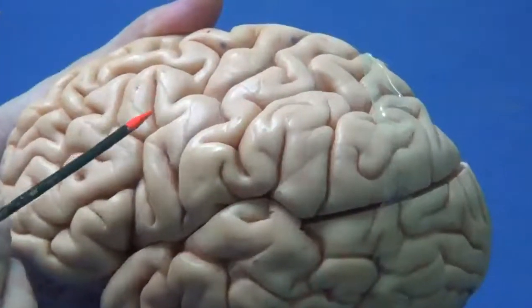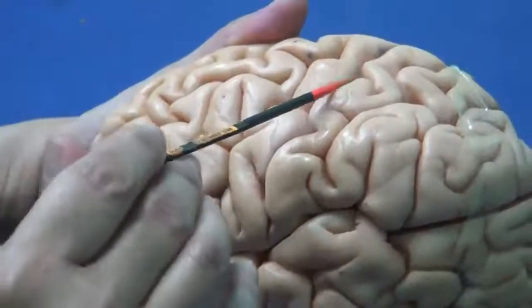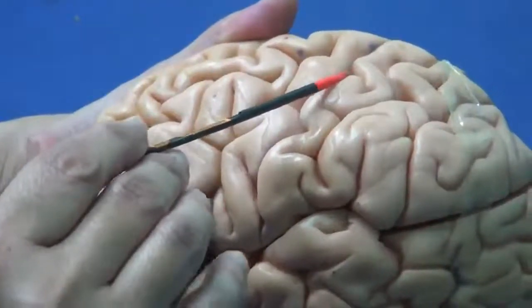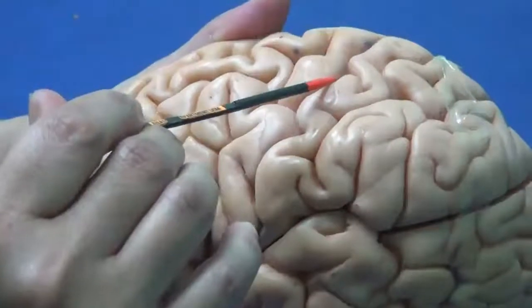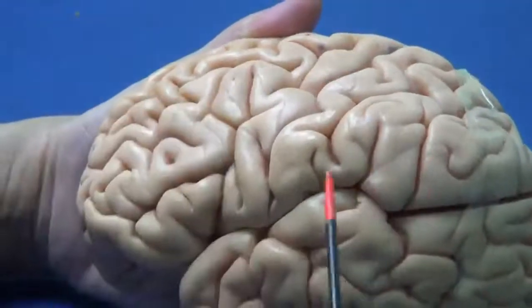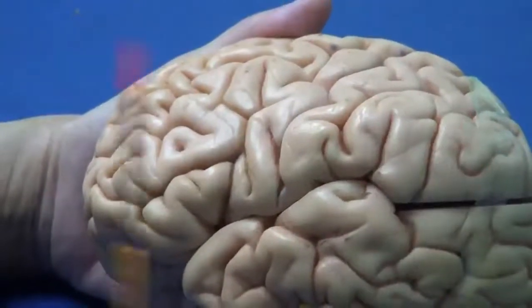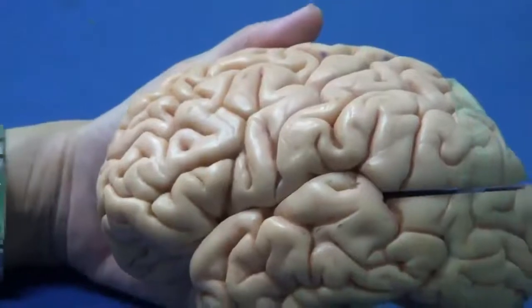And another region that receives vestibular information is the area 3AV. Area 3AV is in the central sulcus. So this is the central sulcus. In the central sulcus, near the neck representation area, around here. Okay. So those are the functional areas that you'll find in the parietal lobe.